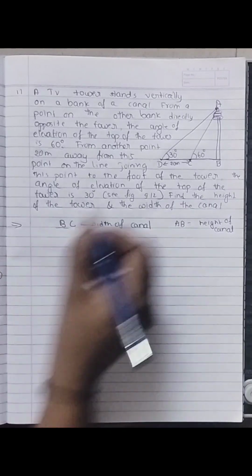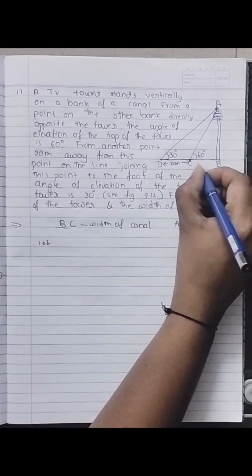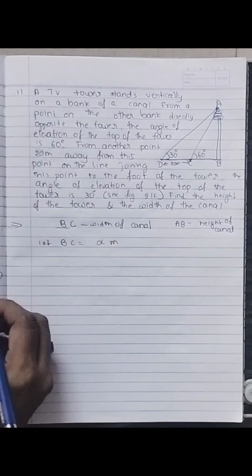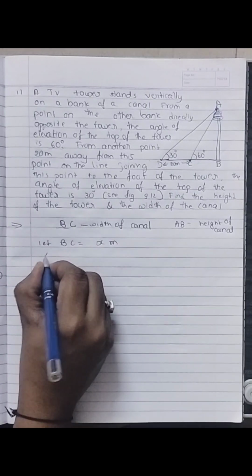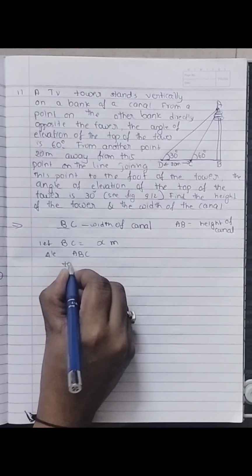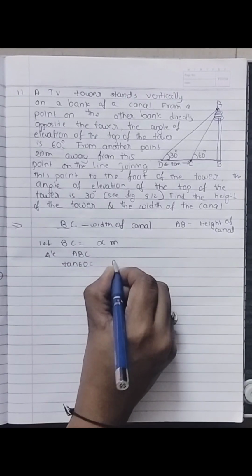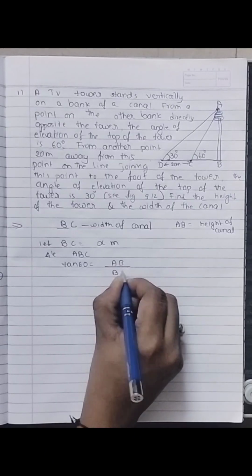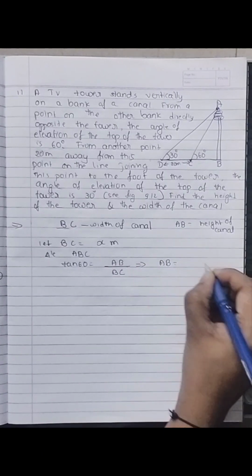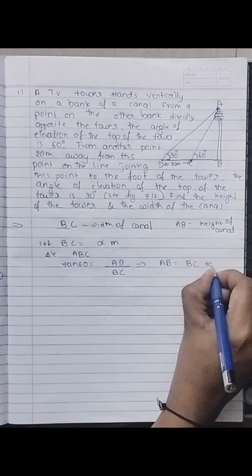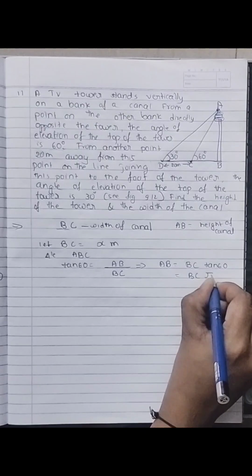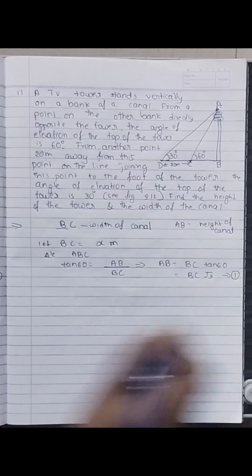So what we have to do? First we'll assume BC as x. So BC is equal to x meter. So in triangle ABC, tan 60 is equal to AB by BC, right? Which implies AB is equal to BC into tan 60. What is tan 60? Root 3. So BC into root 3. Let this be equation 1.